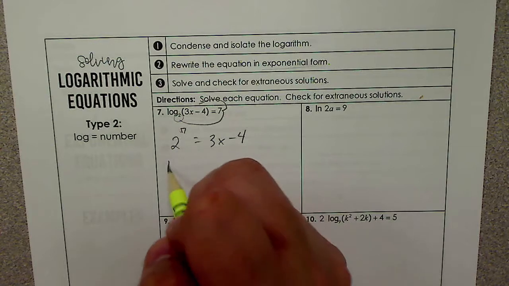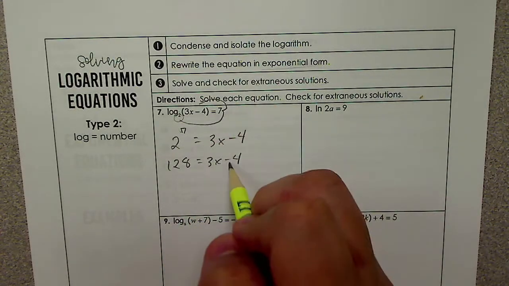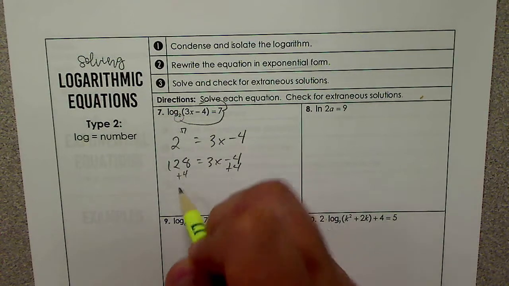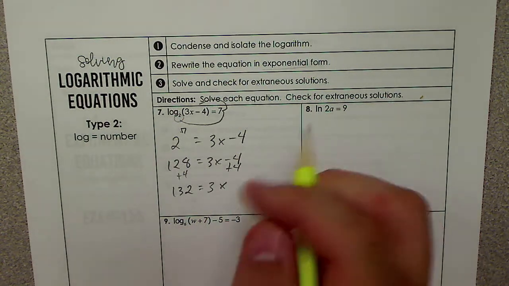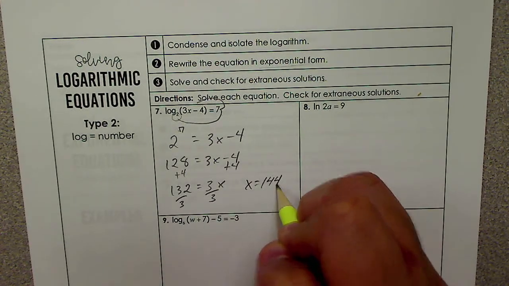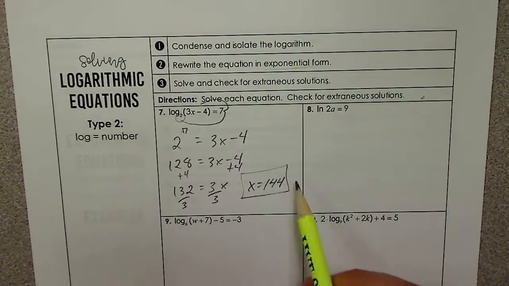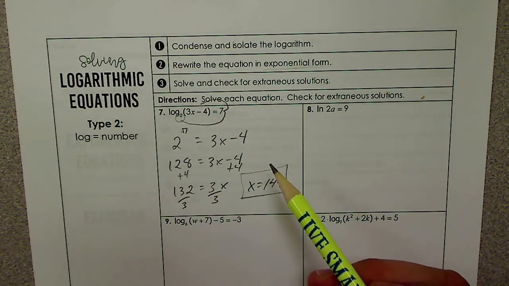2 to the 7th power is 128. And again, use your calculator, folks. Do a little bit of algebra. Then plug it back in and see, does this give you 7? If it does, it does.